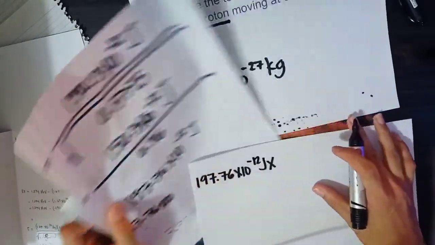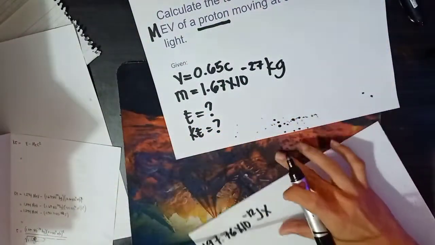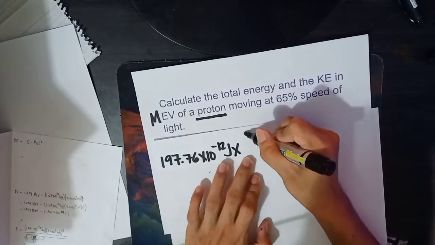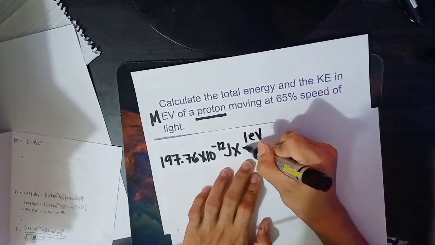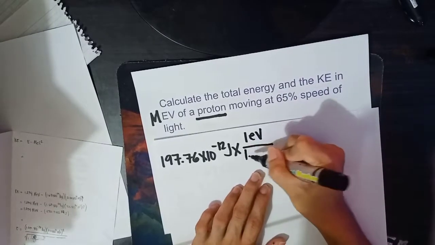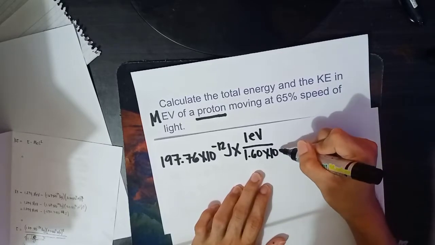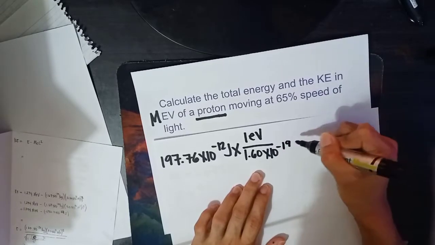Now we multiply by conversion: in 1 electron volt, we have 1.60 times 10 raised to the power of negative 19 joules.